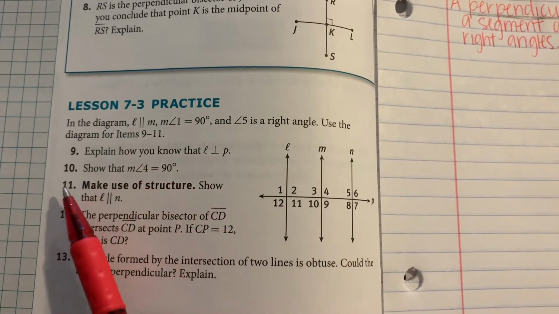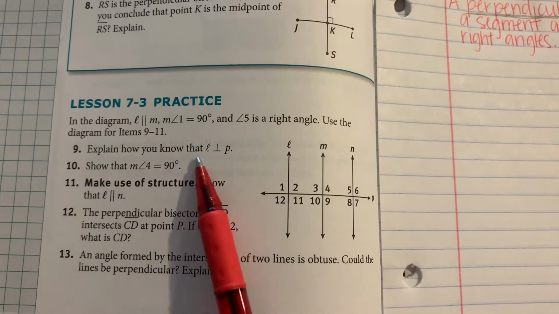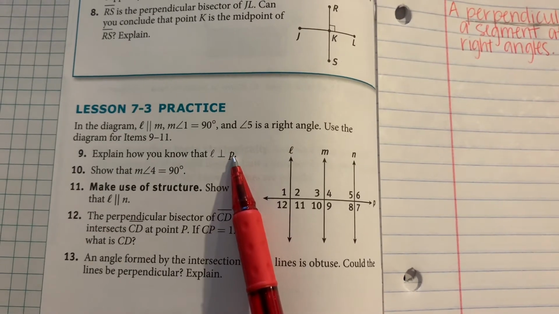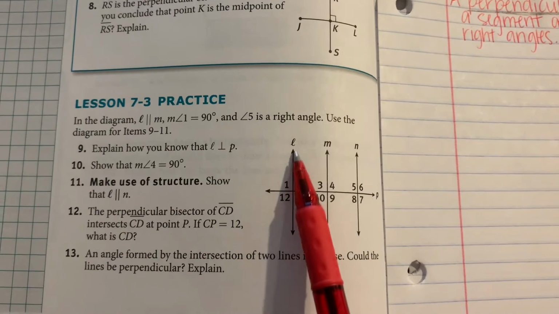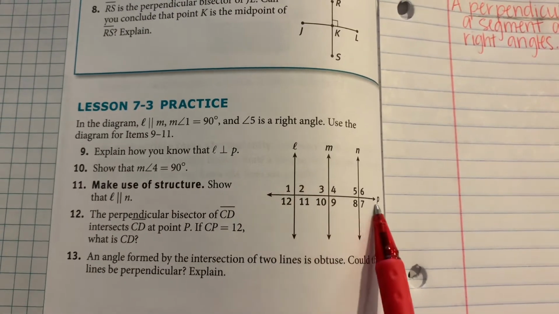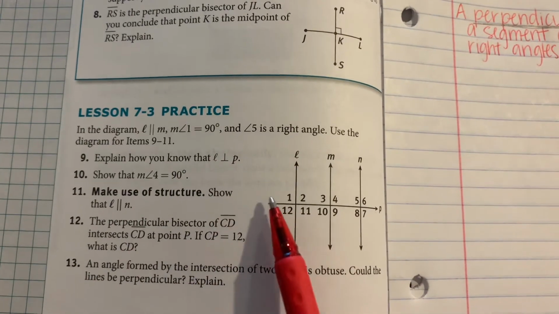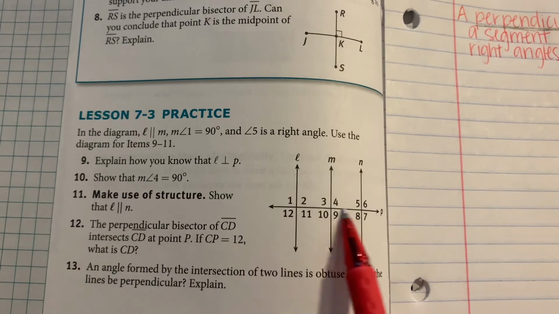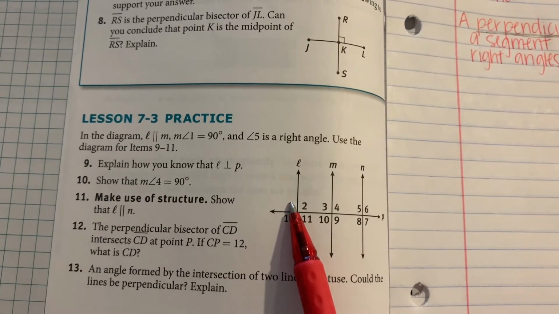Okay, and then we're going to use the diagram for 9 through 11. The first one, number 9, says, explain how you know that L is perpendicular to P. How do I know that L is perpendicular to P? Well, L is here, P is here. It told me that angle 1 was 90 degrees, which means it's a right angle, and that is why L and P are perpendicular, because they form a right angle here.